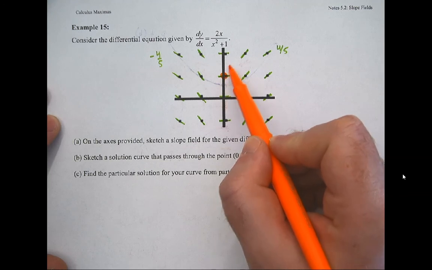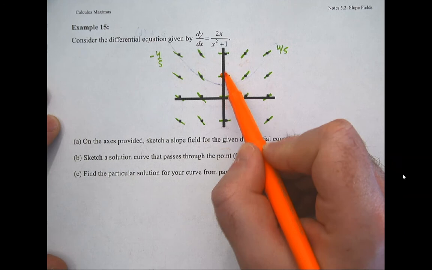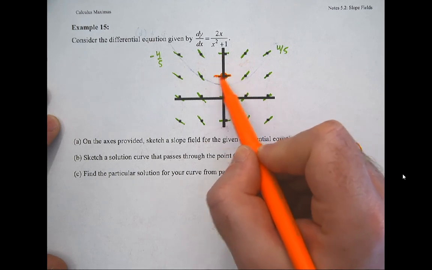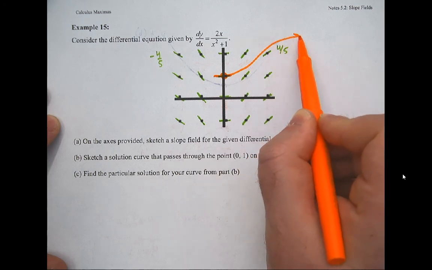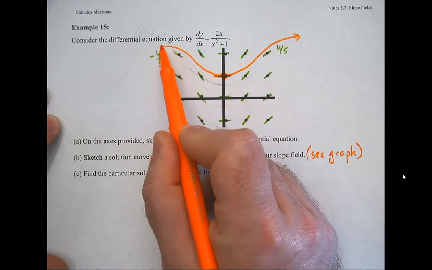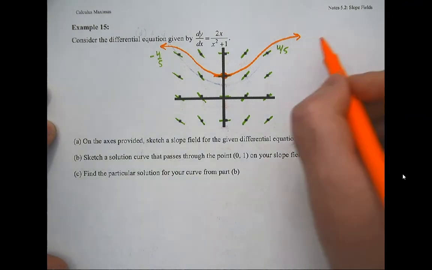I mean, it's not a sharp turn, so it's not that these slopes are 0. So the slopes are flat. So I've got to come out flat on either side, and then I've got to kind of level off. Something like this. Something like that would be my sketch for part B.